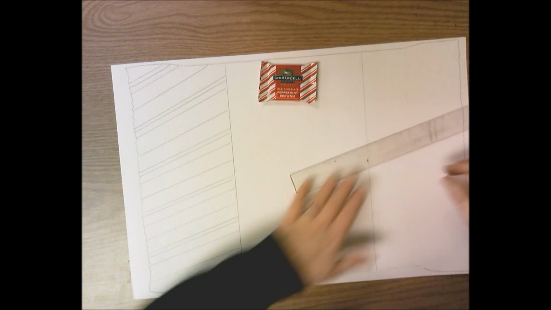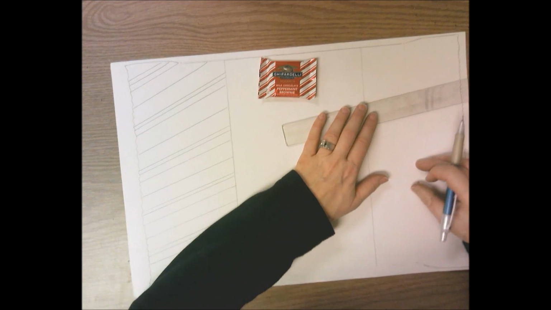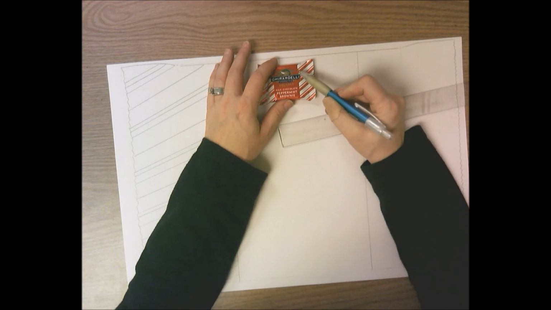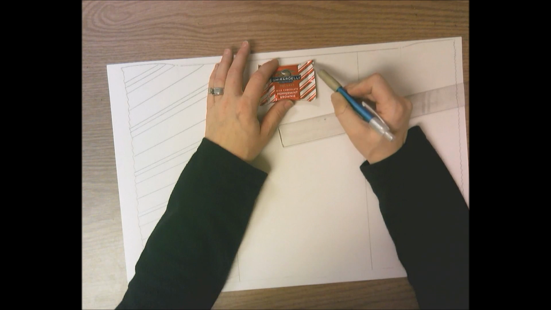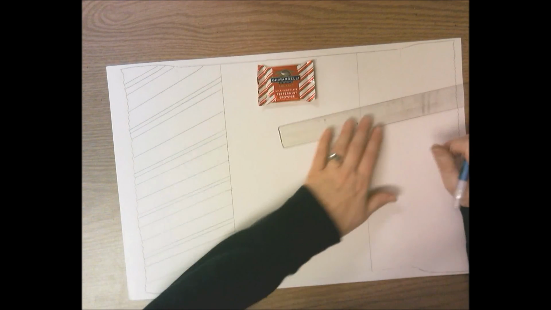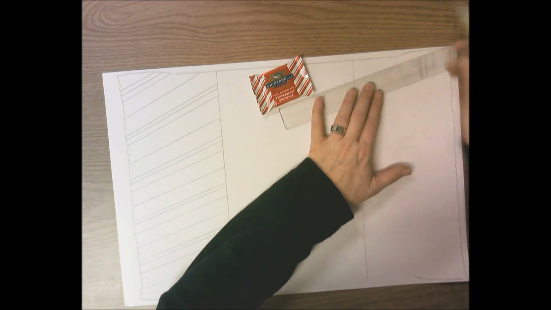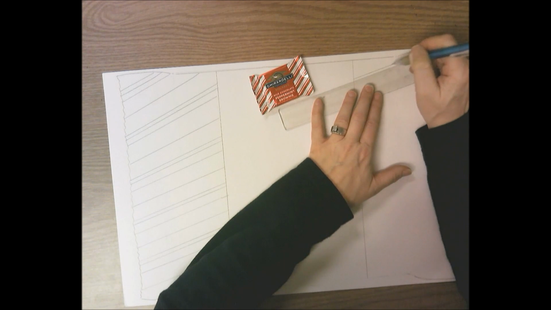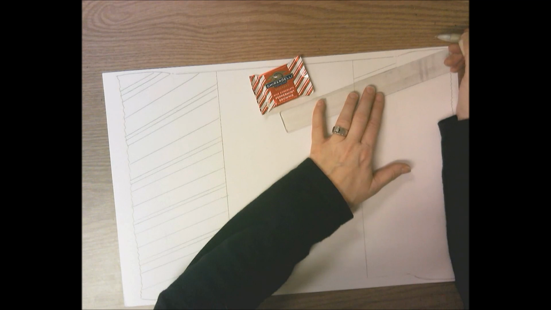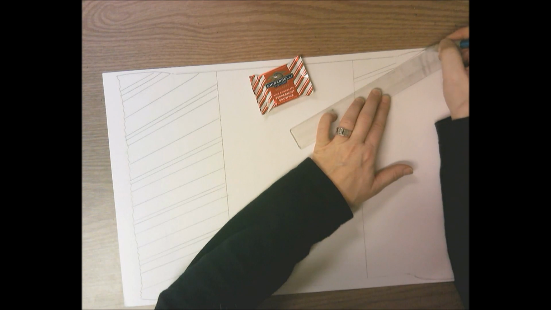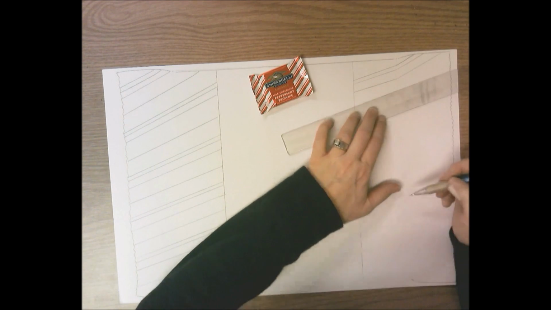Over here I'm going to show you how to kind of make it look 3D. So if you look, my stripe goes up, but then it also bends where the wrapper starts. So I'm going to draw a skinny line right here, and then I'm going to have it bend and go up to try to make it look 3D.